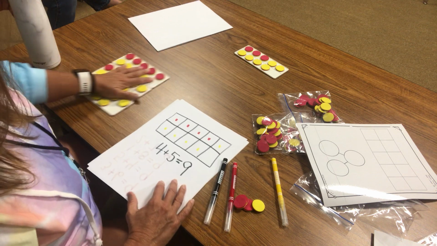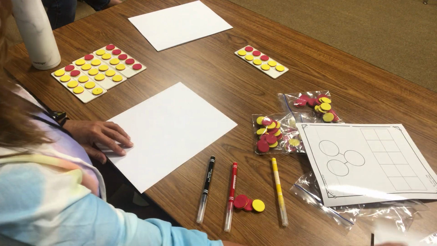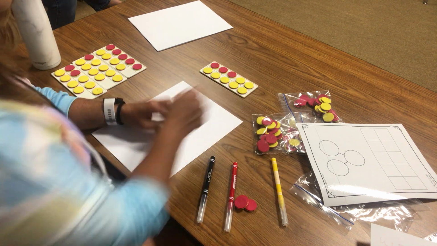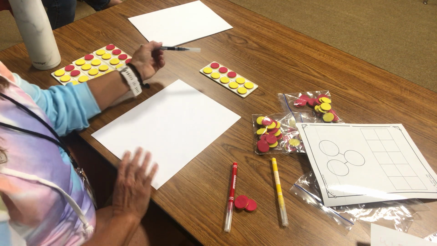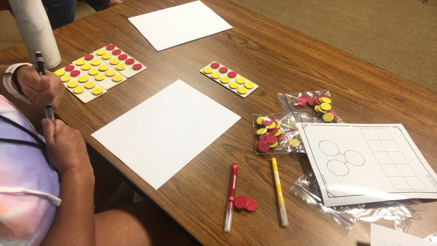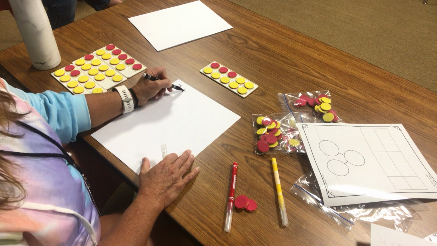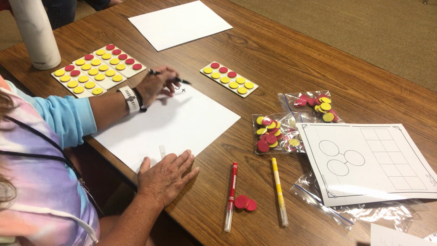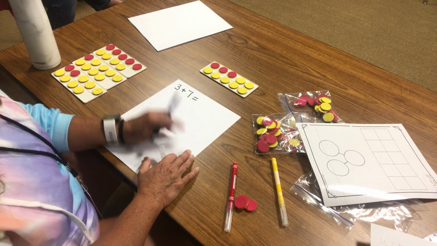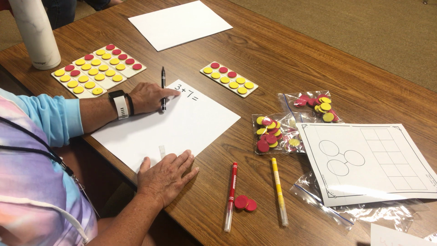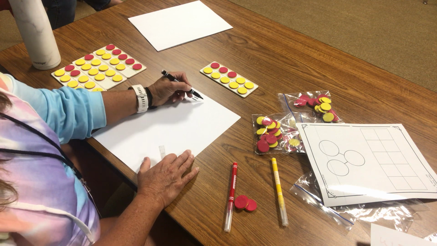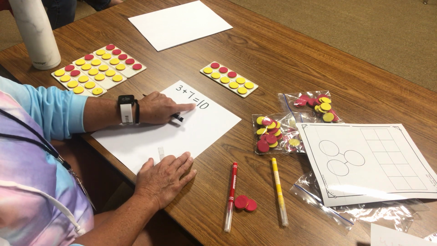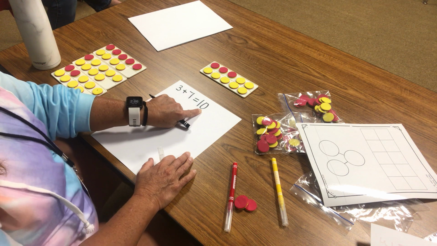So, if I look at my first one and I already have 9, if I just added 1 more, 9 and 1 makes 10, and I look at this, I have 1, 2, 3 in my first group, and, or plus, 1, 2, 3, 4, 5, 6, 7 in my second group equals 3 and 7, or 3 plus 7 equals 10. Remember, when you write the number 10, the 1 is first and then the 0. That is one way to make 10.